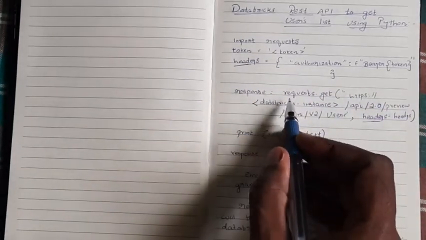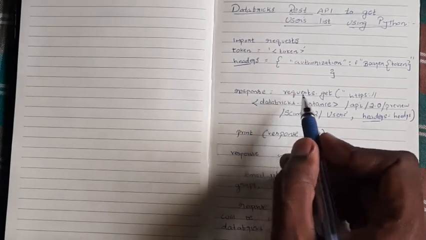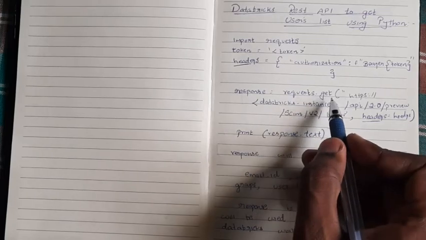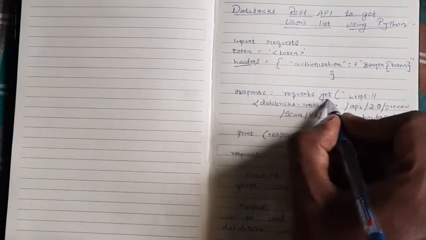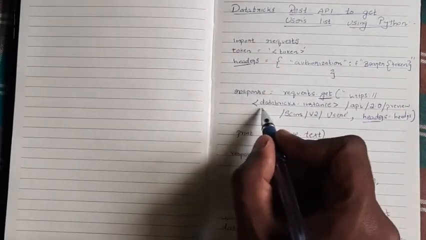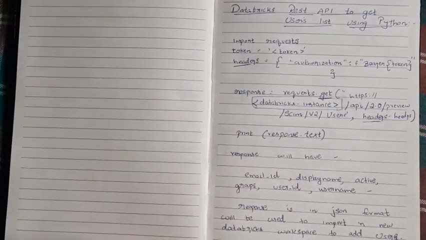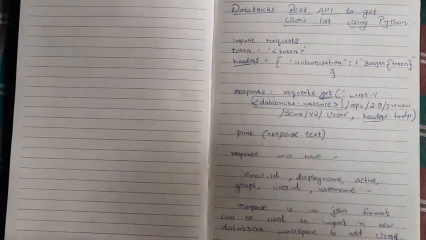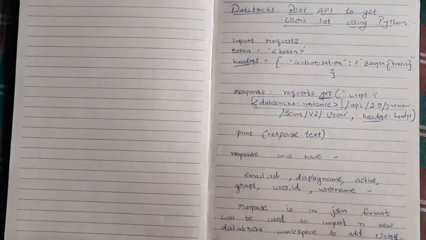So let's get into doing a request. First, to get the response, we have to do requests.get, because we are going to get the information, so we are using a GET command. You also have to give the Databricks instance. The Databricks instance is nothing but the URL. In your Databricks web page, you are able to see the URL.